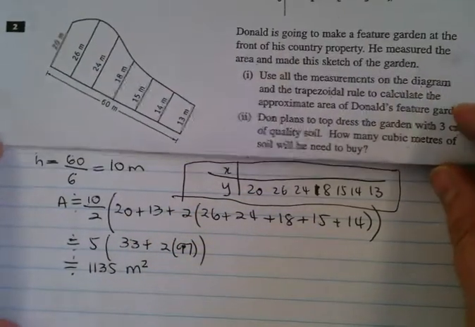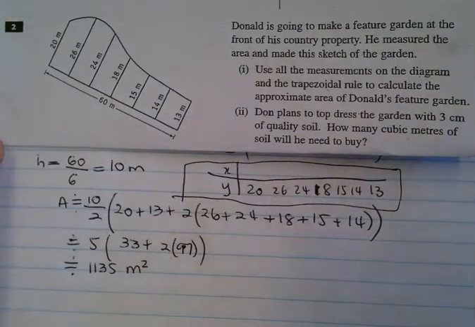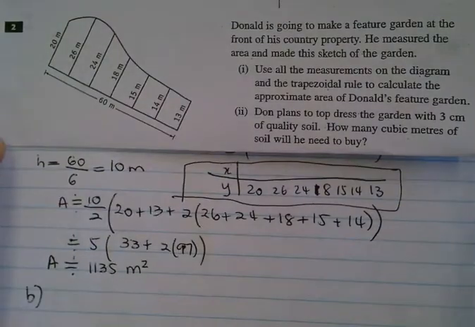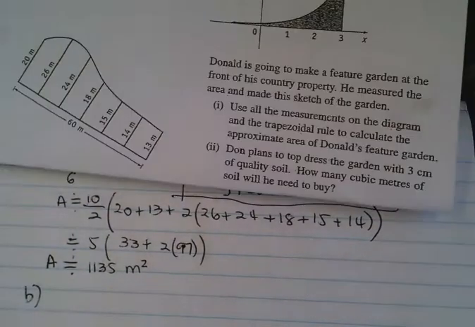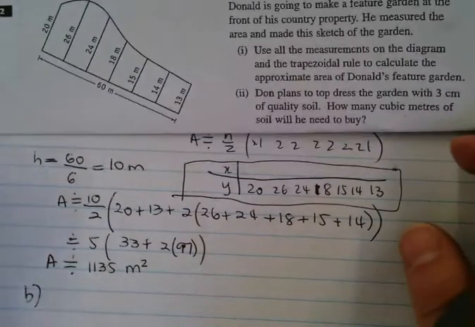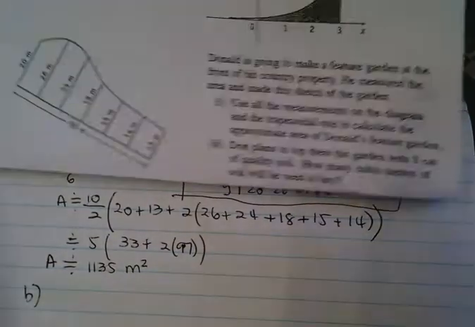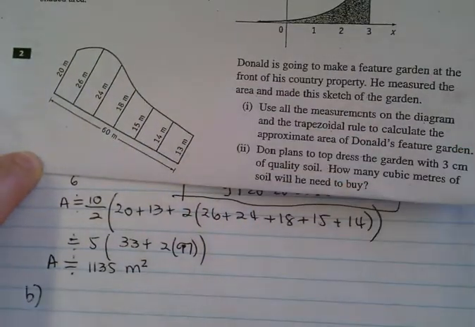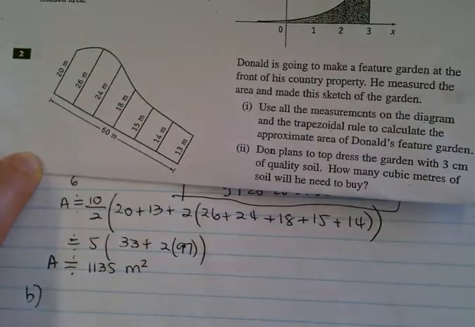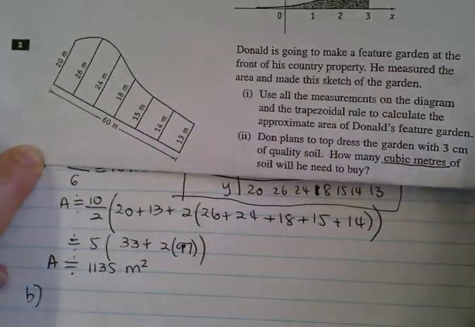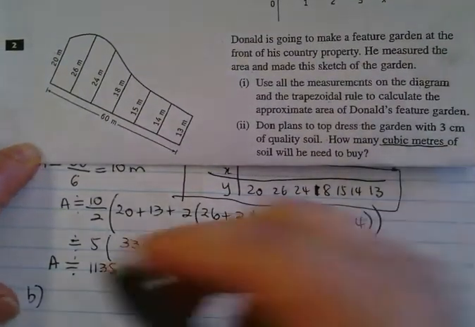Now that's part A of the question: use all the measurements and the trapezoidal rule to find the approximate area. So we found the area. And part B says that Don plans to top dress the garden with 3 centimeters of soil. How many cubic meters of soil will he need? That is the area of his garden, and now he wants to lay soil on top at a certain thickness. They're asking you for volume.